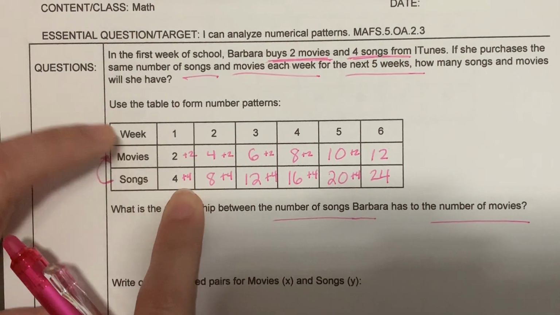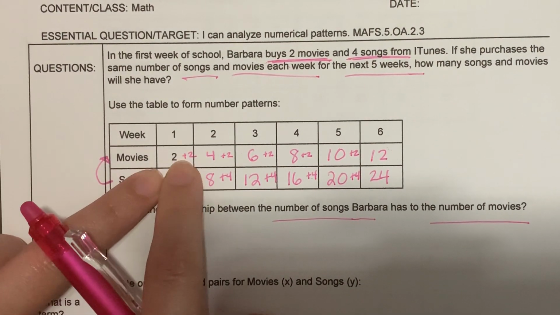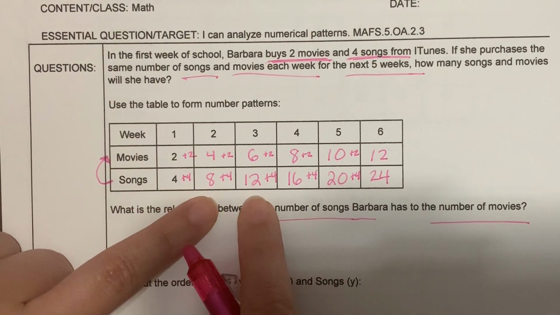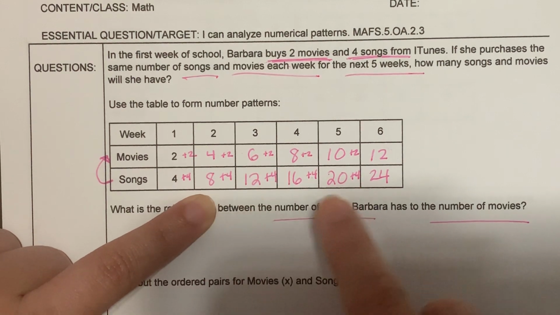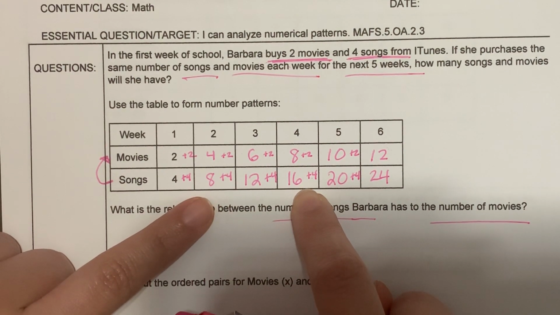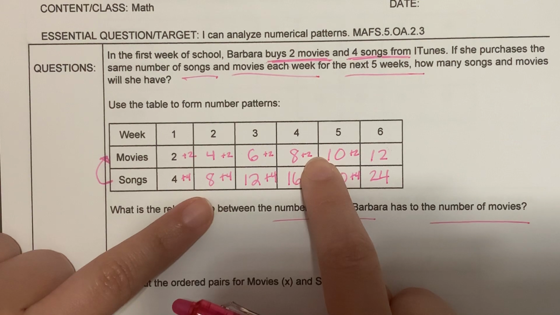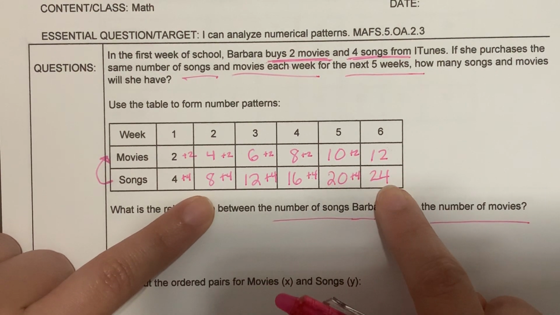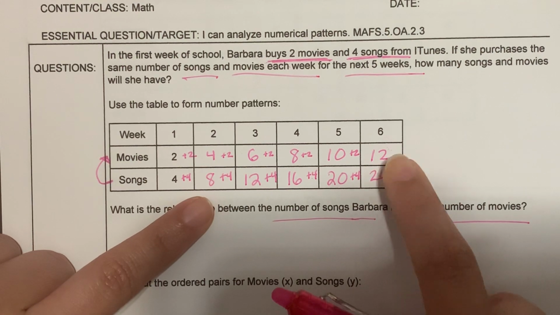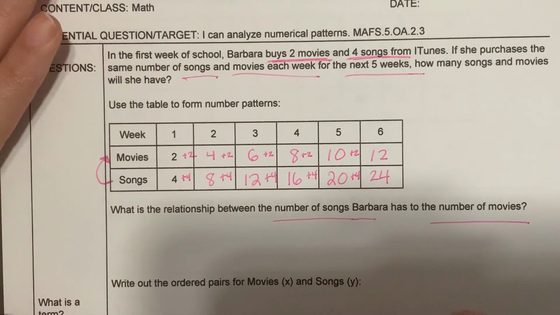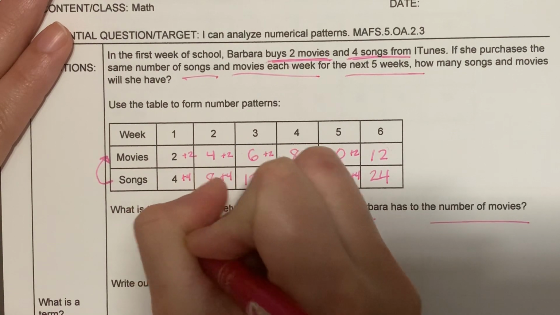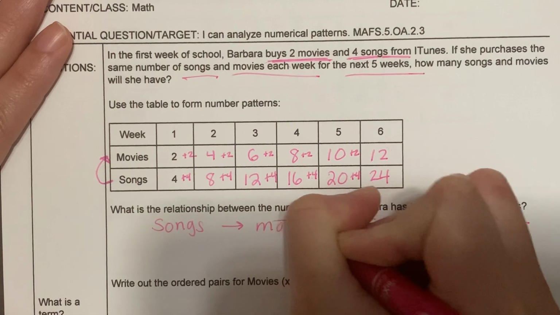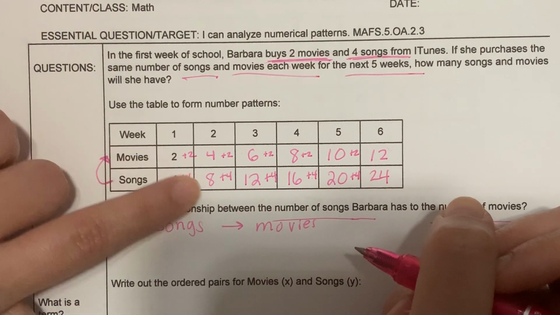Well, if I have 4 songs, I have 2 movies. If I have 8 songs, I have 4 movies. If I have 12 songs, I have 6 movies. If I have 16 songs, I have 8 movies. If I have 20 songs, I have 10 movies. And 24 songs, I have 12. So I'm noticing that if I'm going from songs to movies, my number is getting smaller.